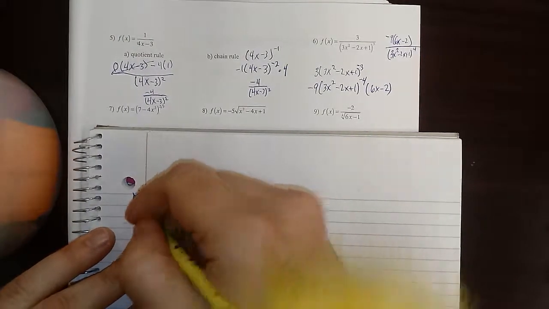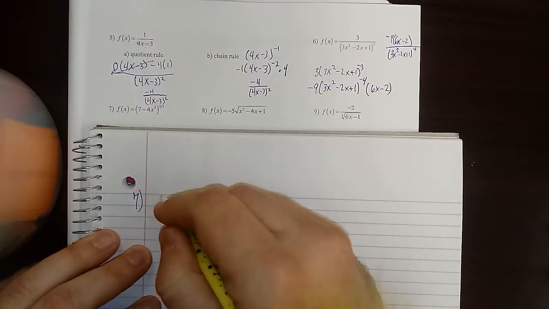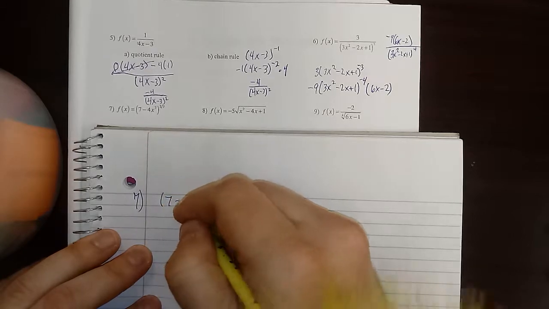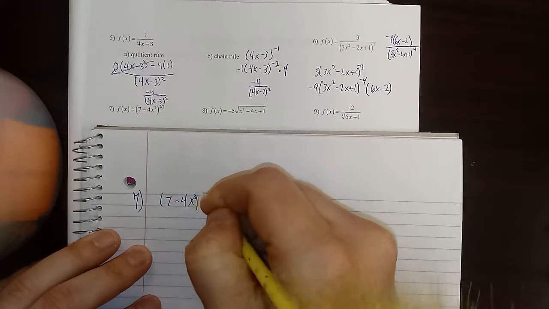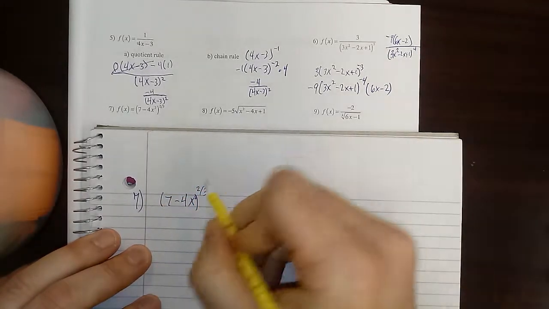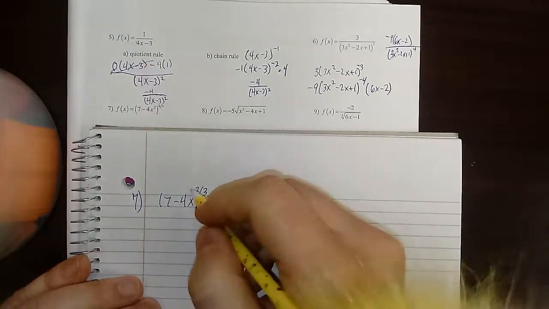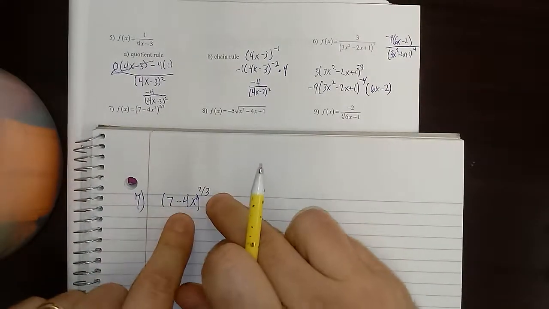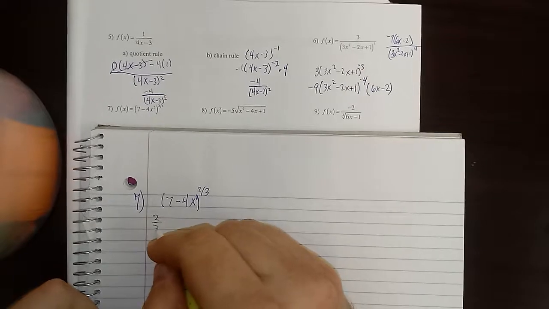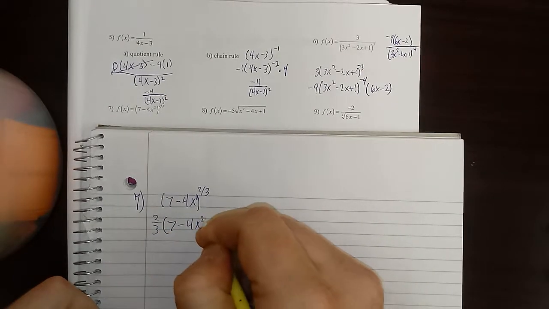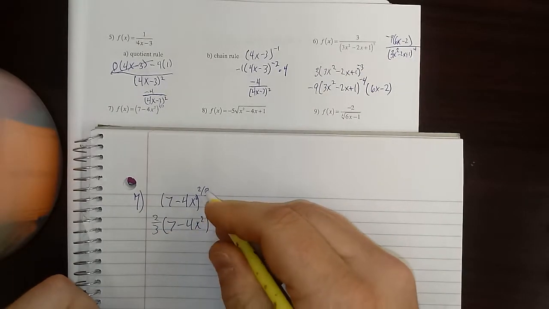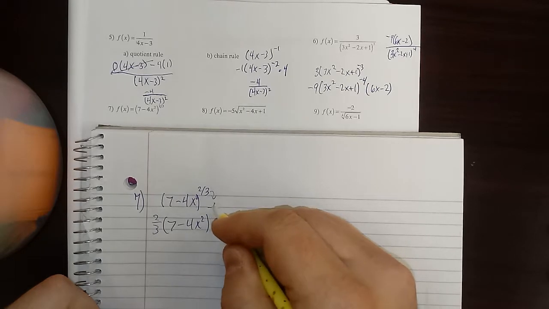So 7, let's see, we're starting with (7 minus 4x squared) all to the 2/3. So if I'm careful and just follow, I go, oh, I've got something to the 2/3. So it's going to be 2/3, (7 minus 4x squared) on the inside. Subtract 1 from that exponent, we're going to get negative 1/3.